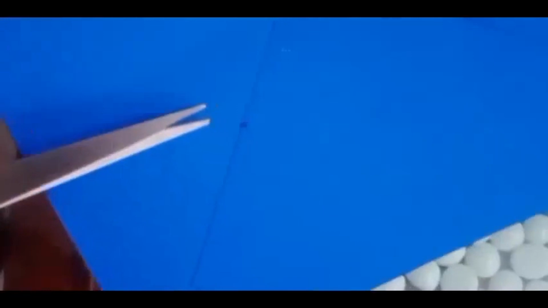Now after this, with the help of scissors, now be careful here. You may take the help of someone elder in your home. You have to cut all the 4 lines up to this mark, up to this dot. Do it carefully. You don't have to cut out the complete line. Just up to the marked dot. Yes, in this way.